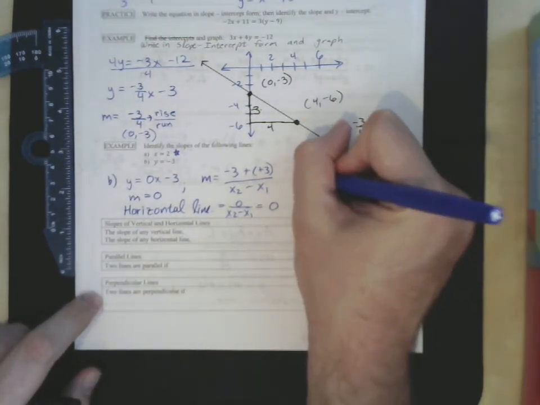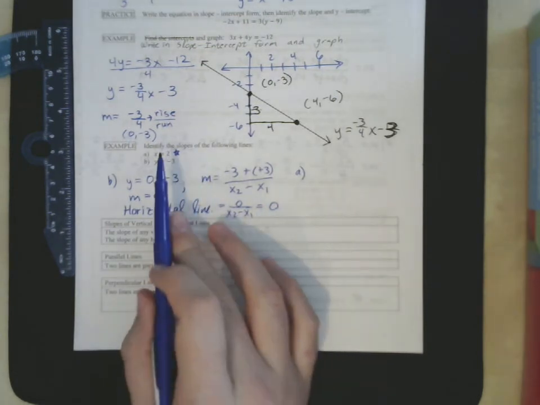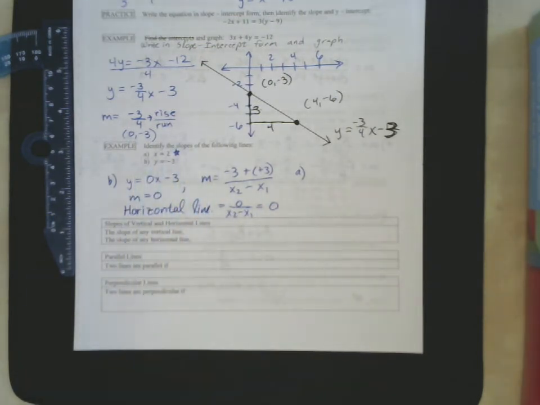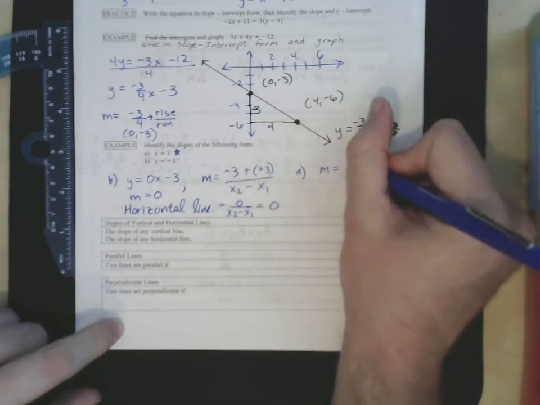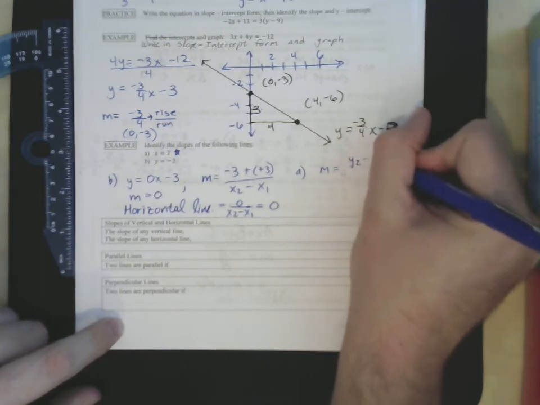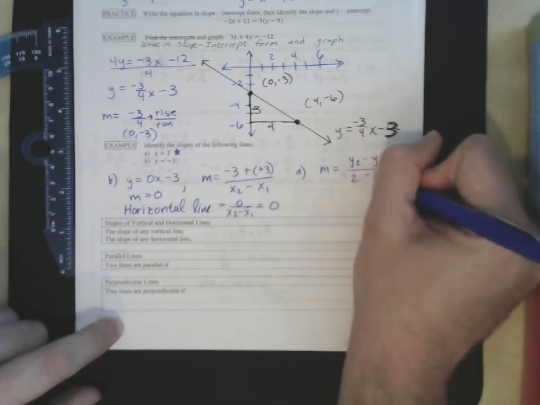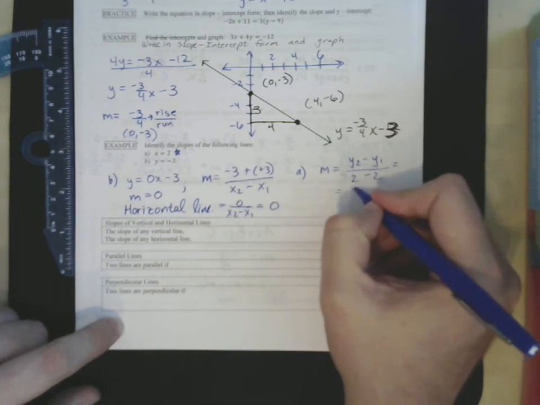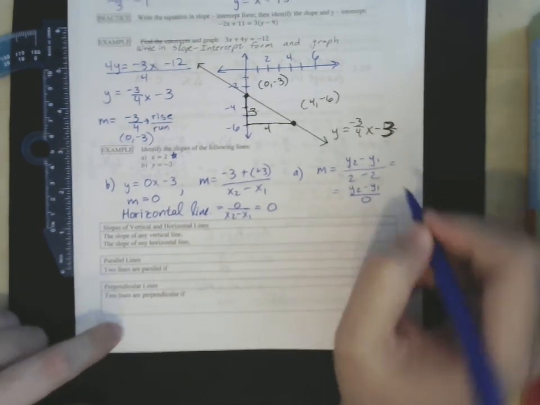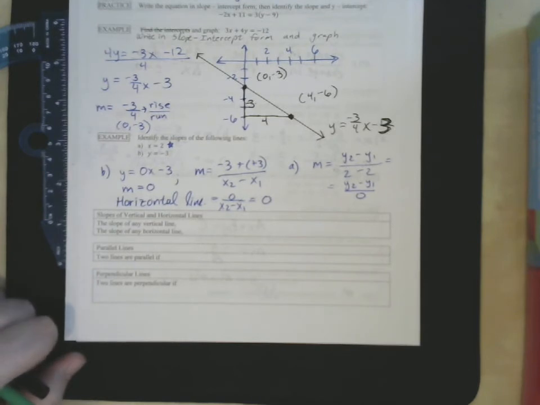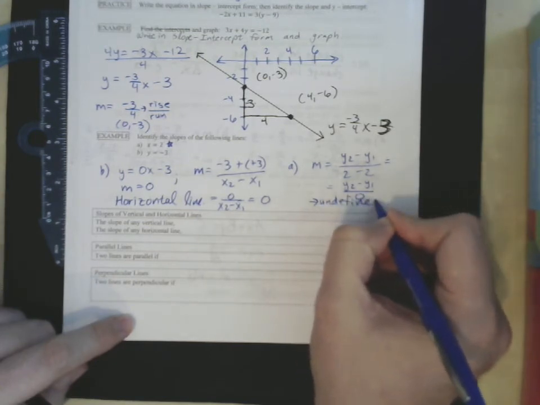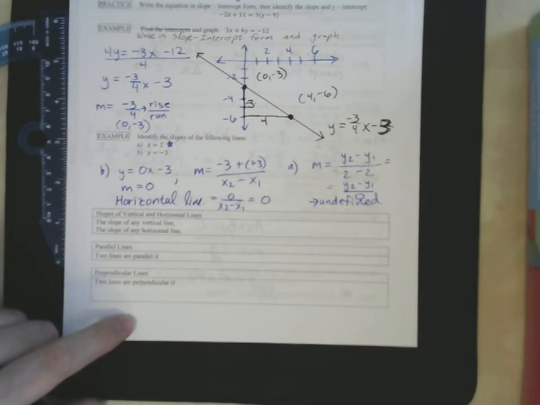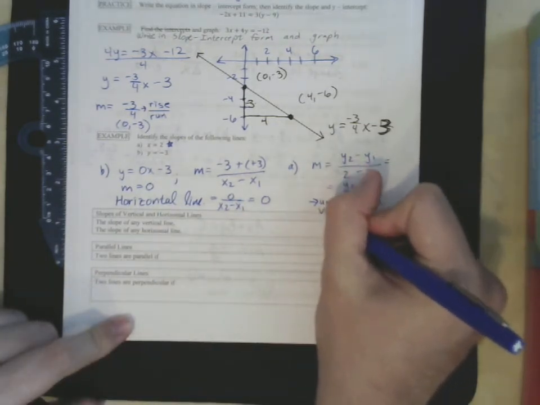Now, if we come back to A, it's a bit different because we're missing the y, so we can't look at a slope-intercept form. But we can do a slope calculation. So we have y2 minus y1 over 2 minus 2. And that's going to be y2 minus y1 over 0. Well, this is bad, because as we know, 0 is the only number we're not allowed to divide by. So this is undefined. And again, if you've done your practice problems, you know that this is a vertical line.